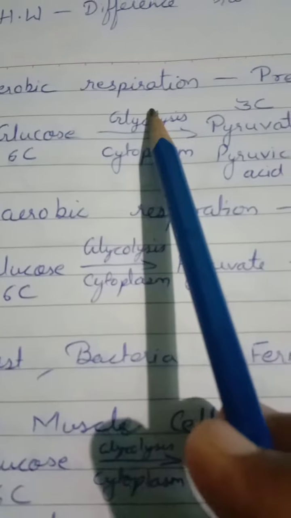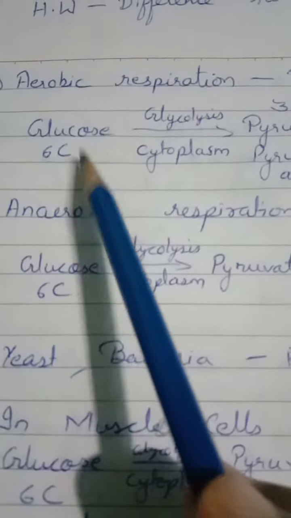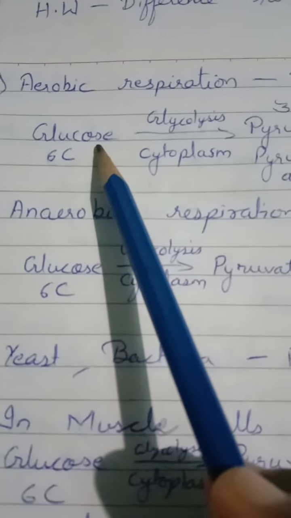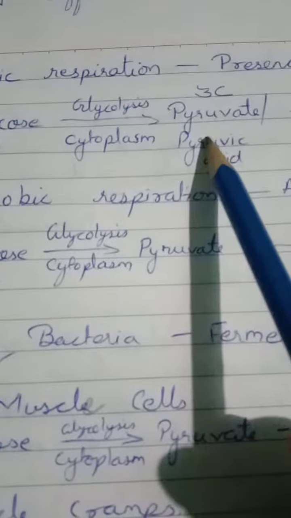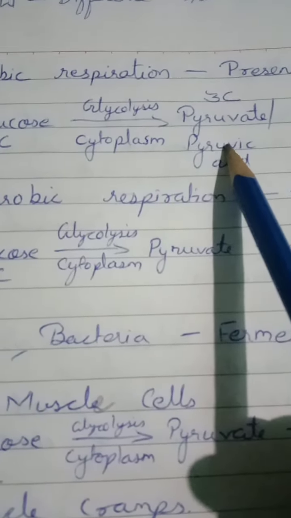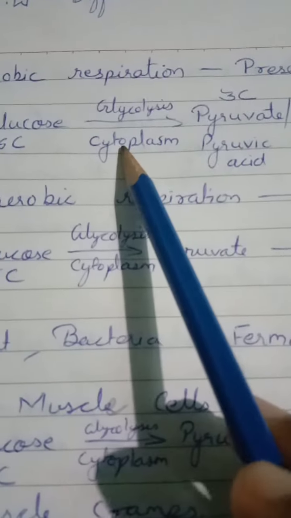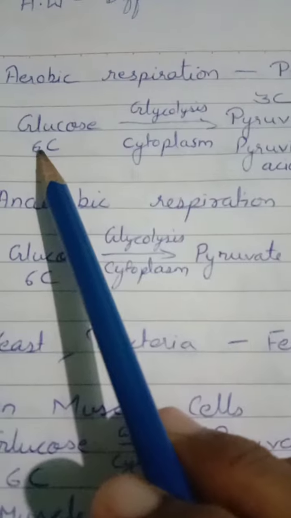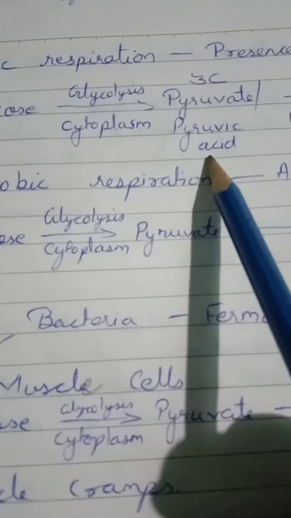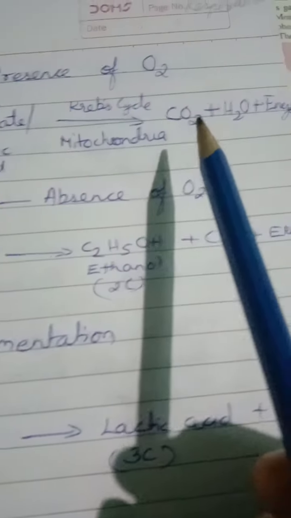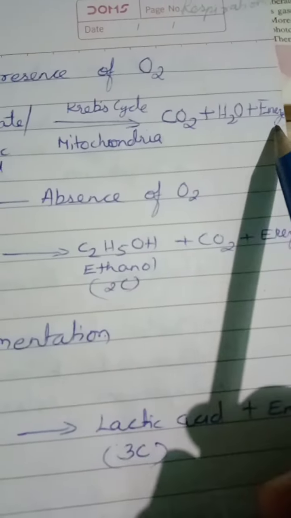Aerobic respiration means the glucose, that is the stored food in our body, is changing into a 3-carbon compound called pyruvate or pyruvic acid. Now, remember, all these things are happening in the cytoplasm. Glucose, a 6-carbon compound, is converted into pyruvic acid. Now, pyruvic acid is converted to carbon dioxide, water, and energy.